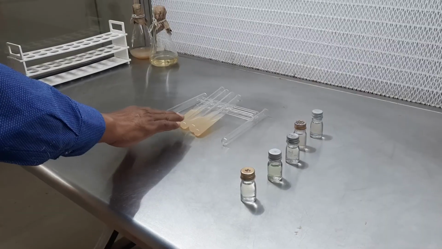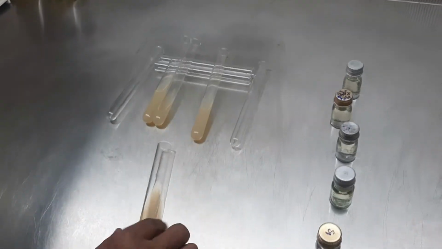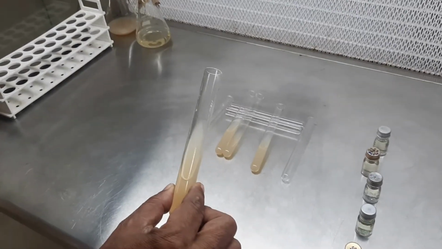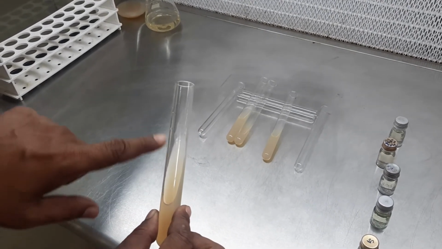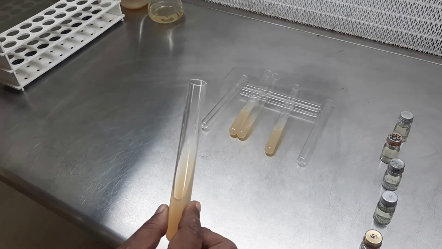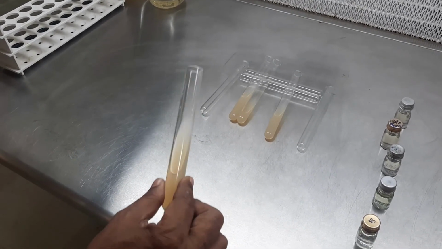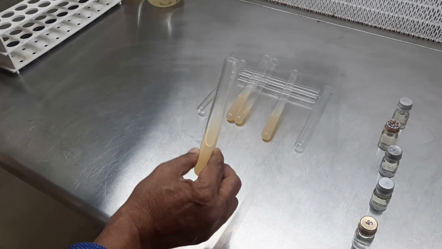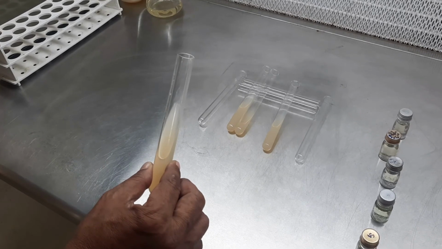Thank you. These are the slants and it is inclined. As you see, it is inclined, and bacteria can be grown on these inclined slants, and it is sterile because it is not interfered with by any other environmental bacteria.